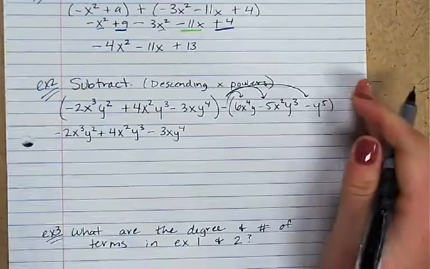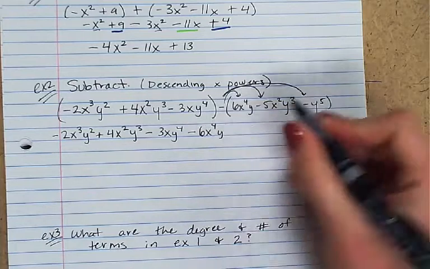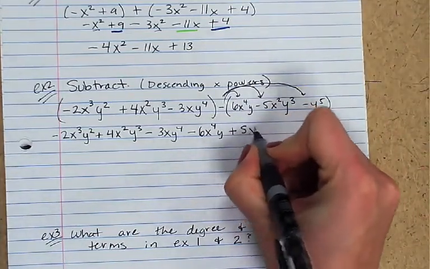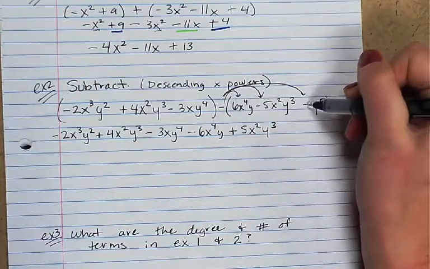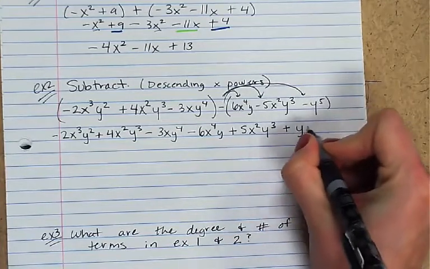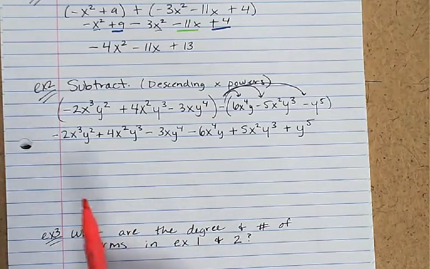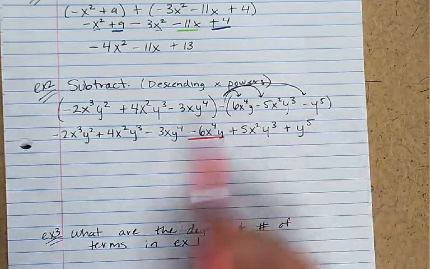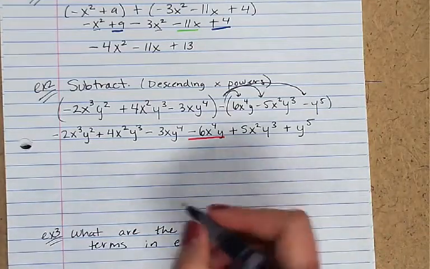Okay, so now I'm going to distribute my negative here. So I have minus 6x to the fourth y, minus the negative here turns it into a positive 5x squared y cubed. Distribute the negative, minus a negative again, that's going to turn it into a positive y to the fifth. Looking at our x's, the highest variable I see for an x is right here. Let me make sure there are no other x to the fourth in there. There's not, so that's going to go first.